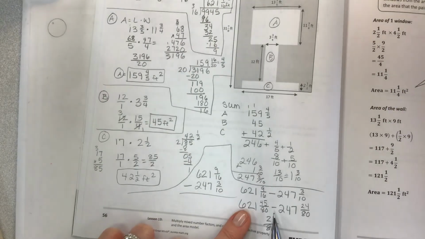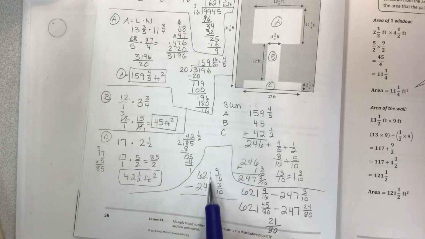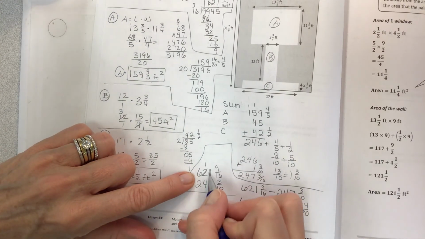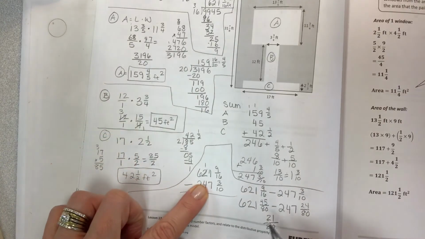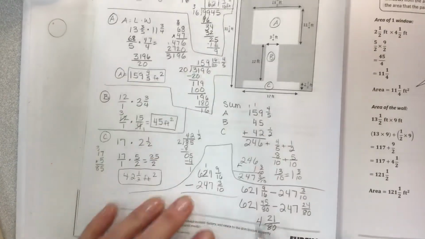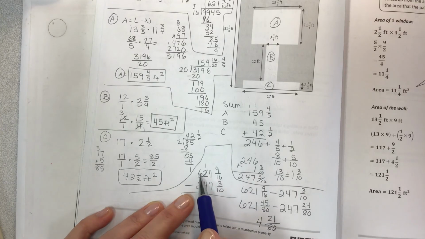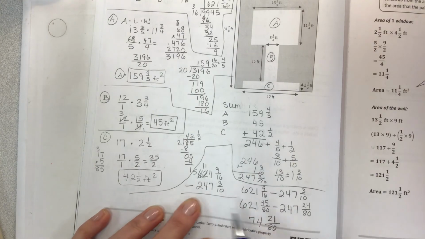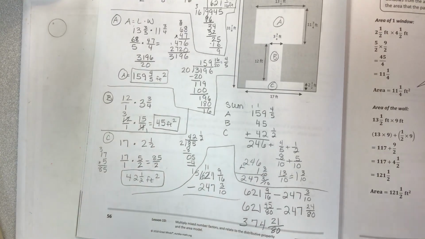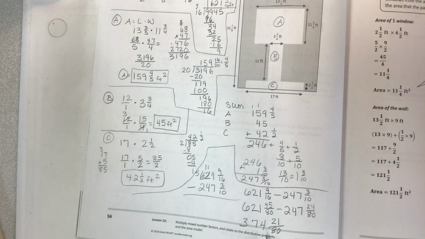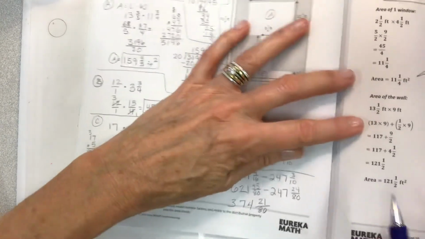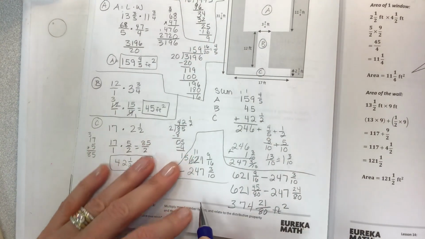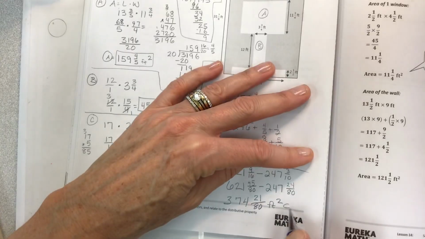And 621 minus 247, we can look over here to do the regrouping on this part because you can't take 7 from 1, so you'd have to take 1 and give 10. And the difference between 7 and 11, 4, and then I don't have enough to take from here, so I have to regroup again. And then 11 minus 4 is 7, and then 5 minus 2 is 3, and you finally get the answer, 374 and 21/80ths feet squared. So they need that much carpet.